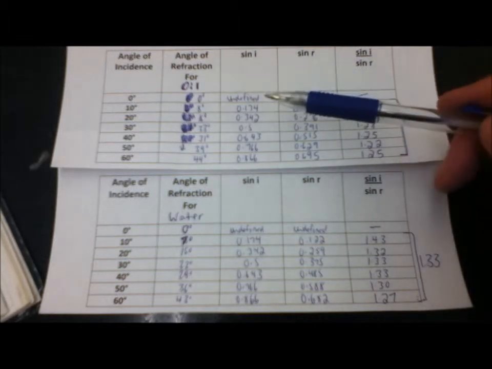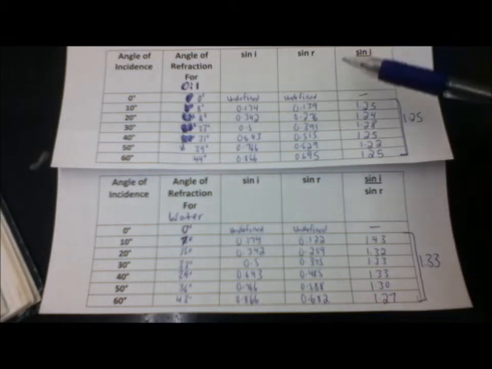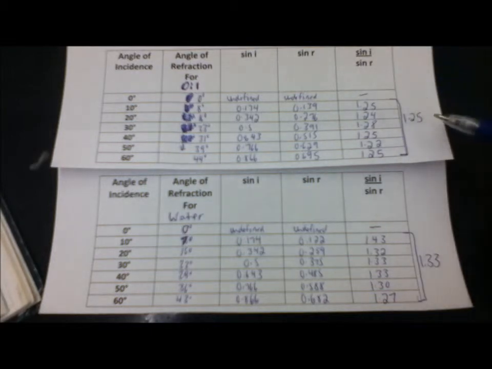Calculate the sines of the incident rays and the refracted rays, those angles. Do the ratio sine i over sine r. Figure out what the index of refraction is, and then you could probably look it up in a chart to see what you actually have.